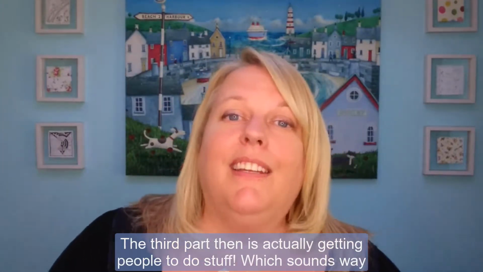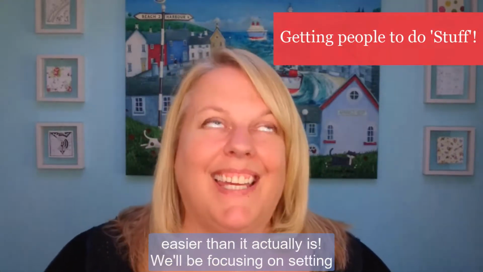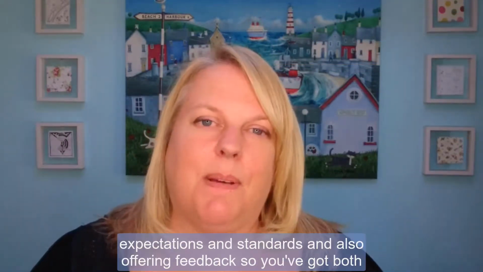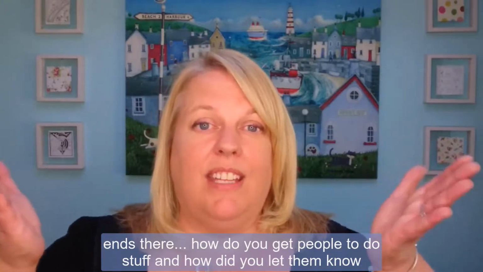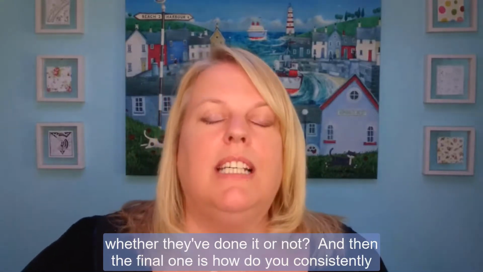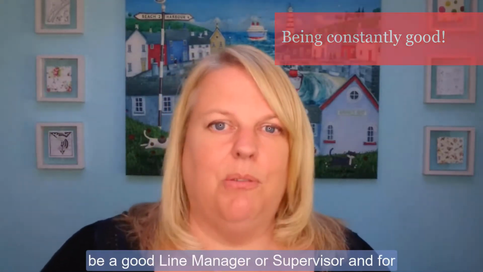The third part then is actually getting people to do stuff, which sounds way easier than it actually is. And we'll be focusing on setting expectations and standards and also offering feedback. So you've got both ends there. How do you get people to do stuff and how do you let them know whether they've done it or not?